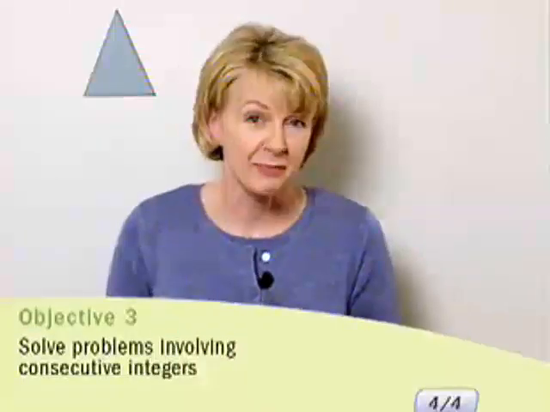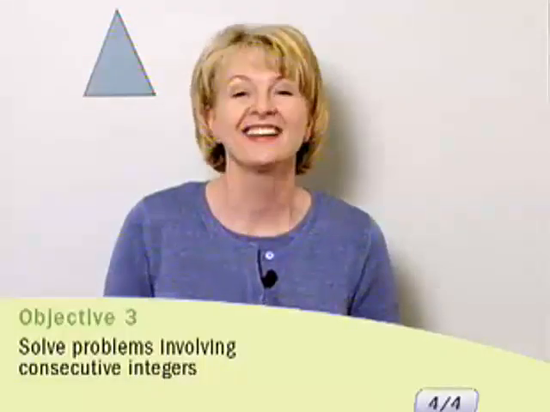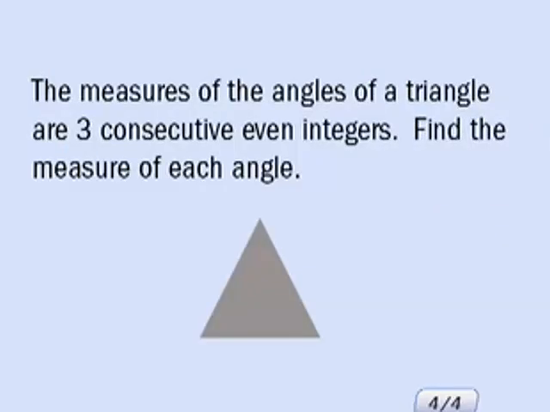Now let's look at an application that has to do with consecutive integers. Let's look at the following. The measures of the angles of a triangle are 3 consecutive even integers. Find the measure of each angle. Again, make sure you read and reread the application until you have an understanding. I am drawing a diagram.